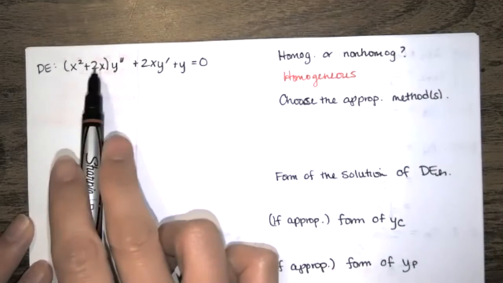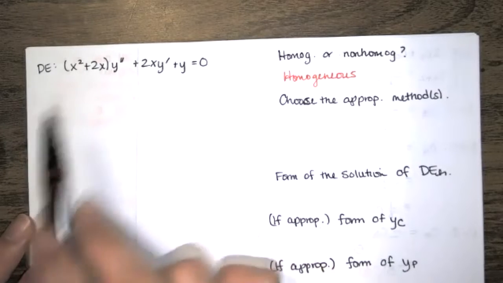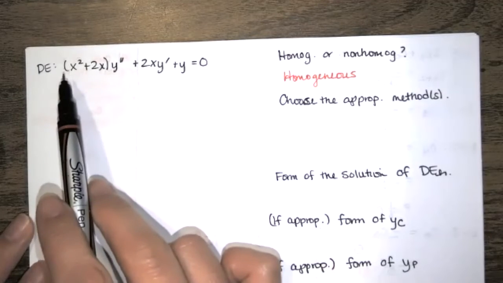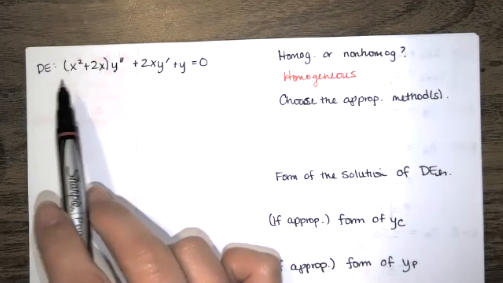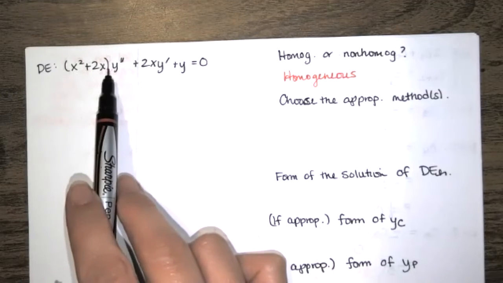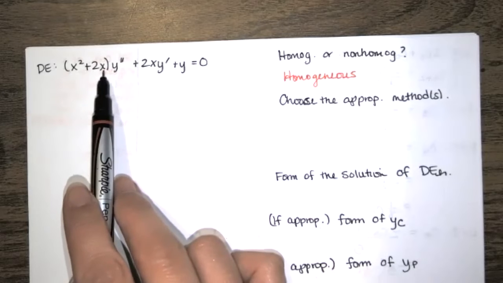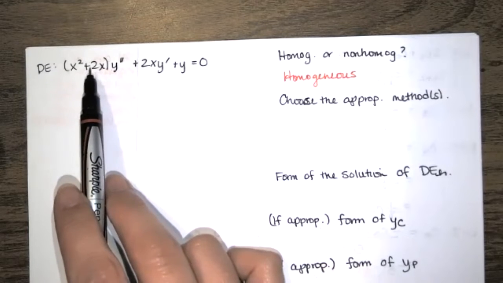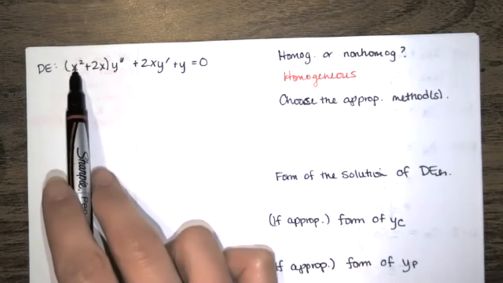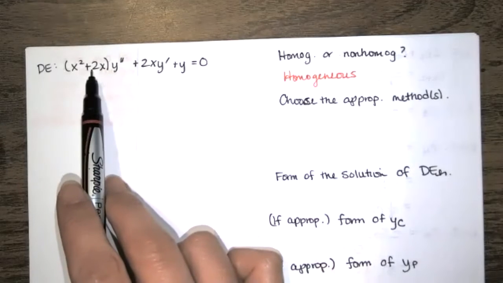Well, these coefficients are not constants, so the first method is out. For the second method, Cauchy-Euler, I just look at that first coefficient and I can tell the differential equation is not Cauchy-Euler, because in order for this to be a Cauchy-Euler differential equation, this leading coefficient would have to be a constant times x squared.